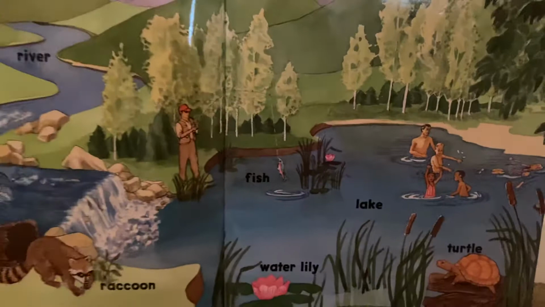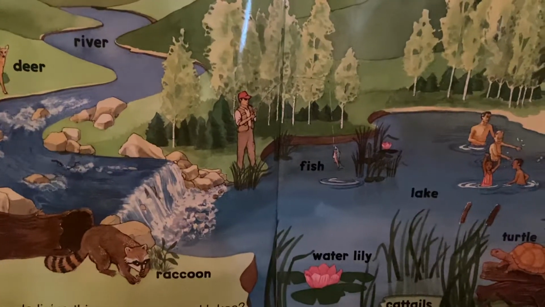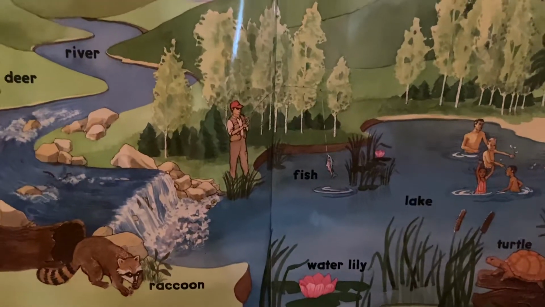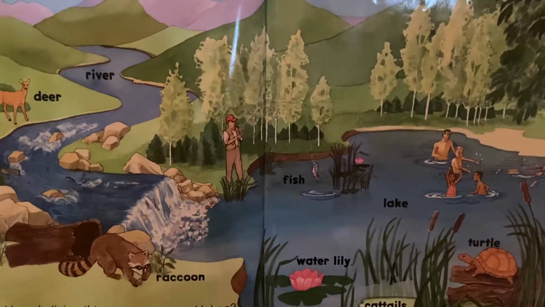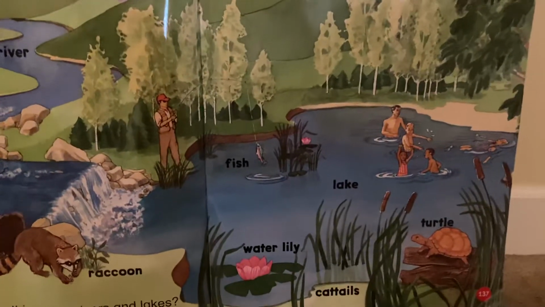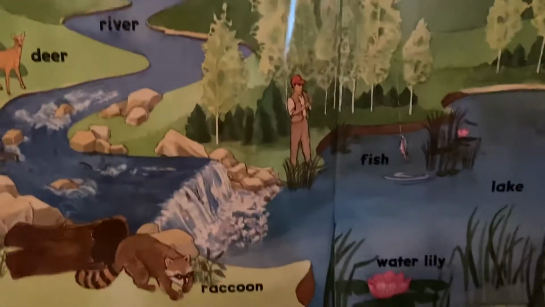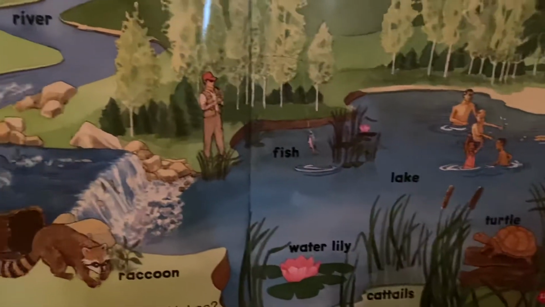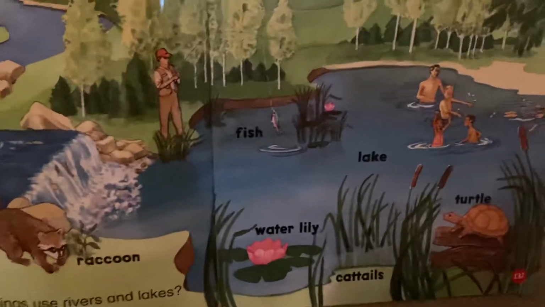Okay, these animals use the lakes and the rivers to make their homes. So the lakes and the rivers are important to these animals because they use it to make their homes. And they also use the river and the lakes to get their food in them. So the deer and the raccoon might come to the lake to get the resources from the lake to eat and also to drink.